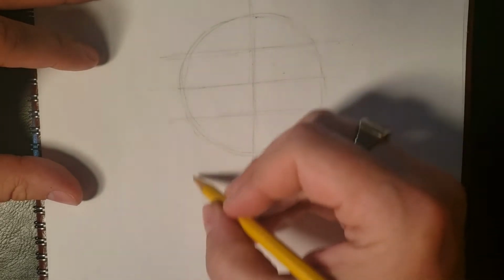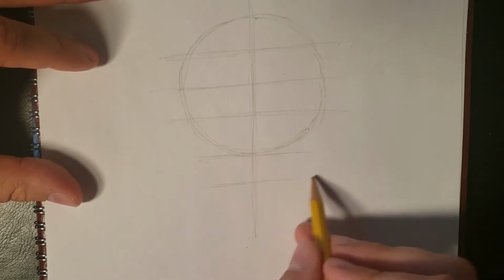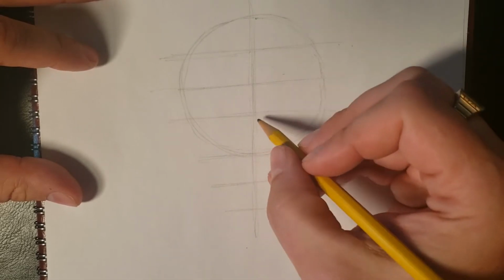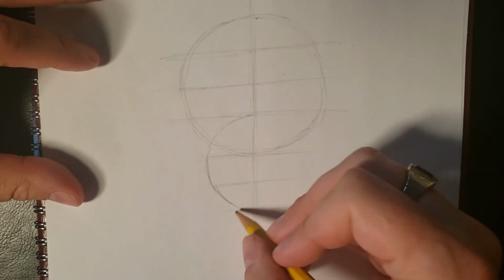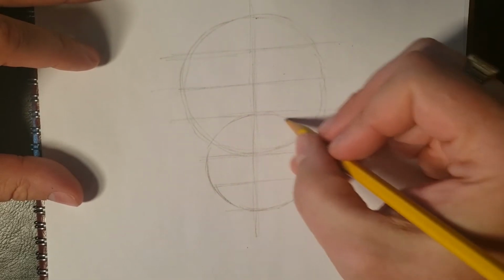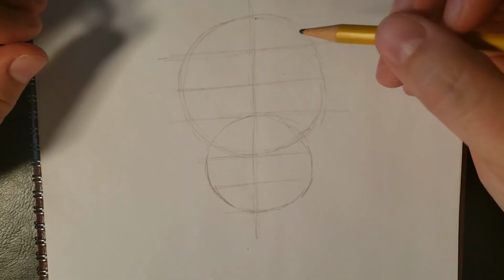And then there was a second circle that kind of sat below this first one. And it was a little smaller. It started here, came out. So there's my starting point. That can be the starting point for any person's face.